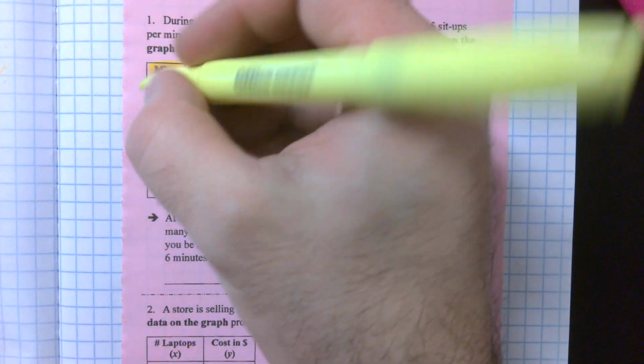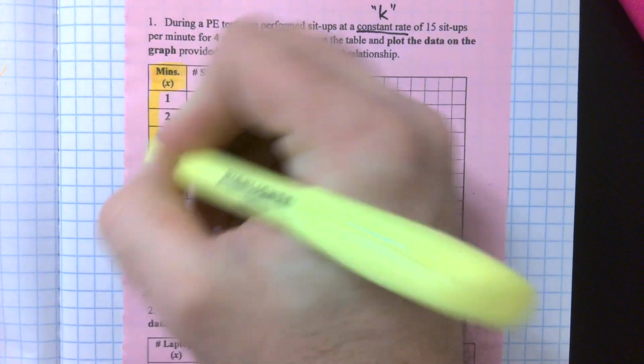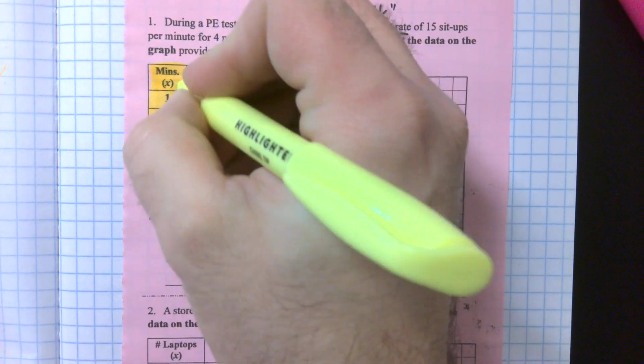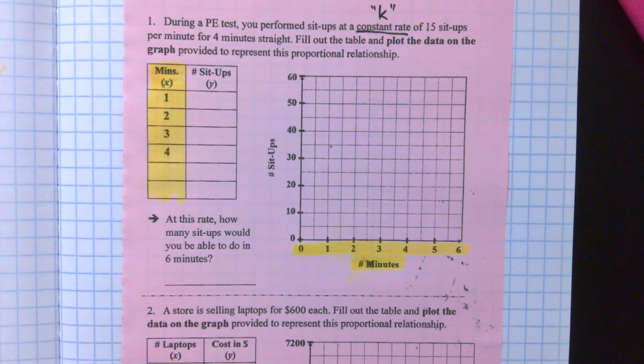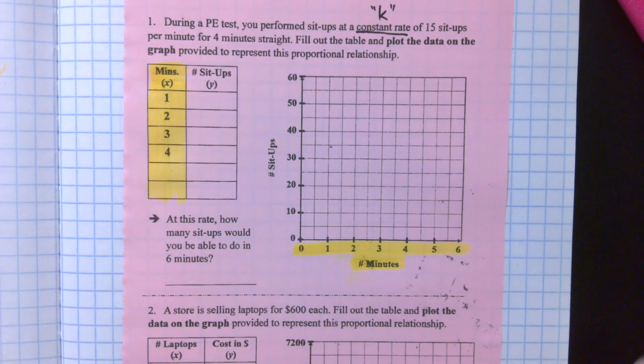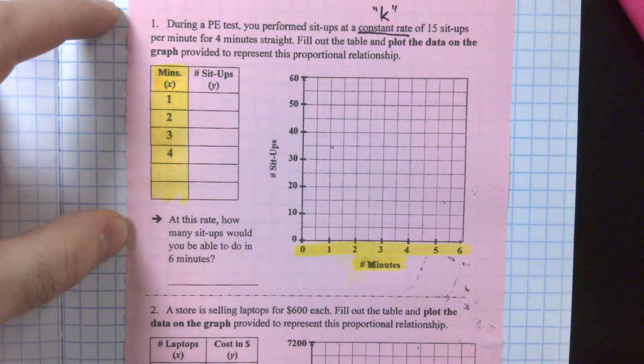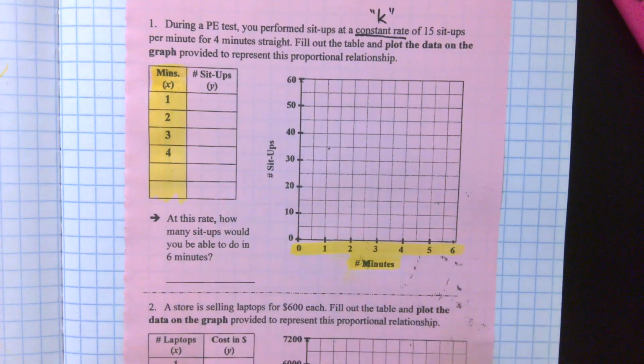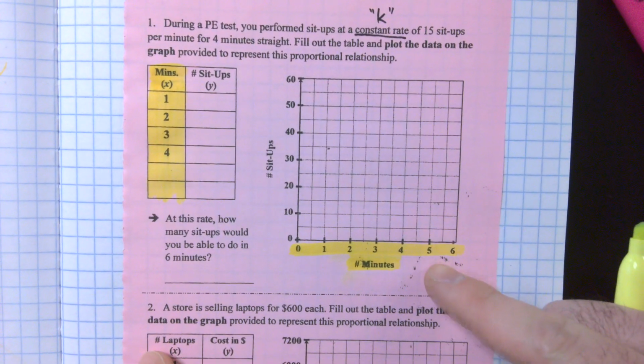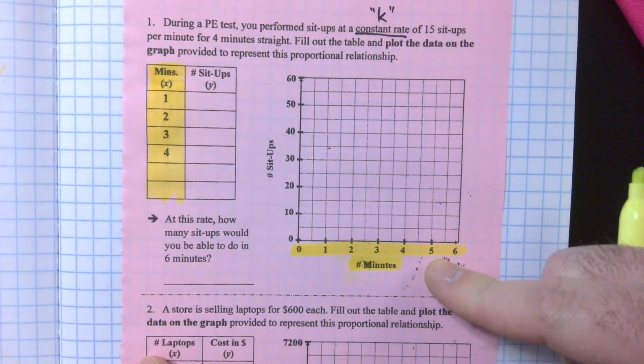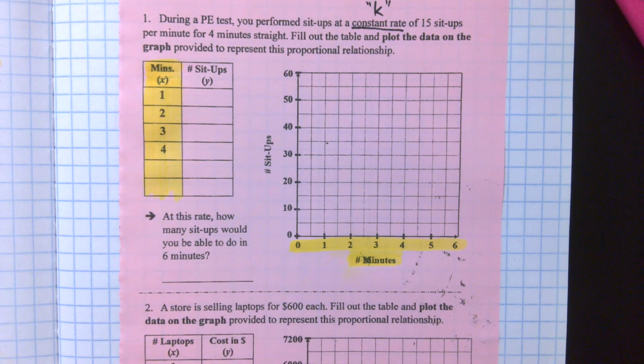Actually, let's highlight the whole side of our table here. Like I mentioned yesterday, I'm big into color coordinating because I feel like it helps your brain draw connections between things. So I want us to see that my minutes are down here on the bottom, or the x-axis of my graph. So what does y represent then? If x is minutes, what's y?